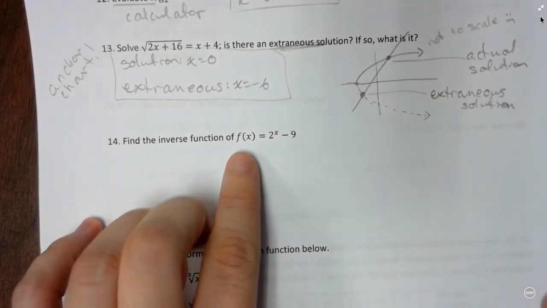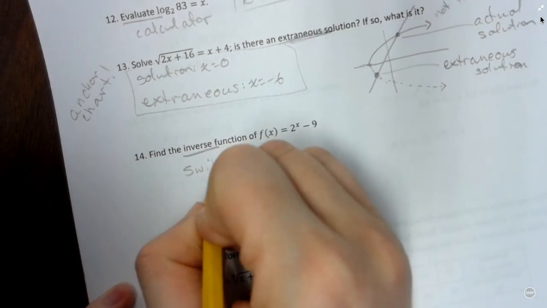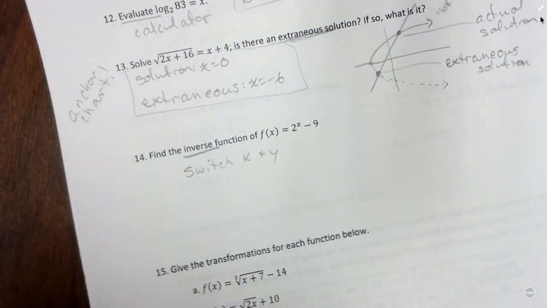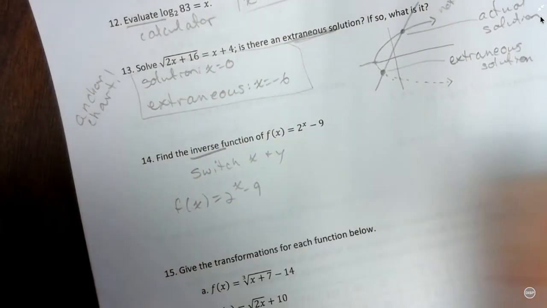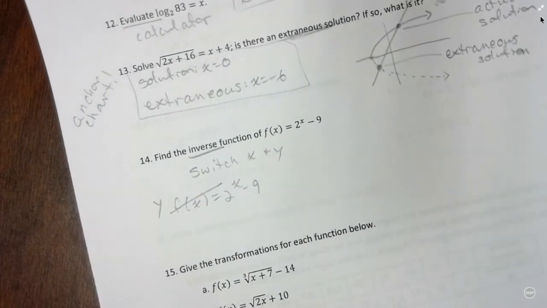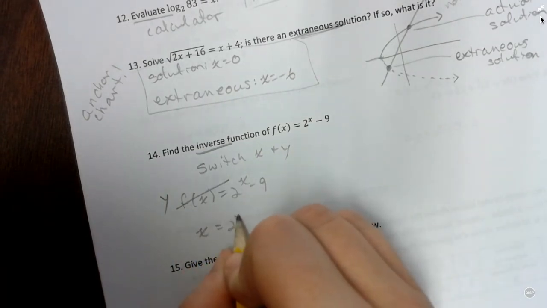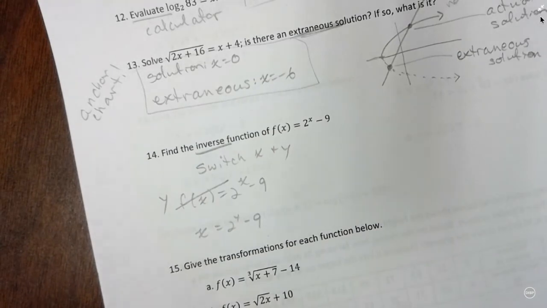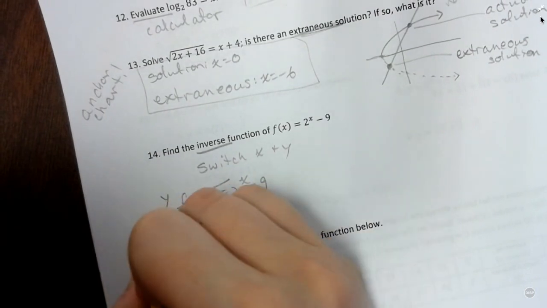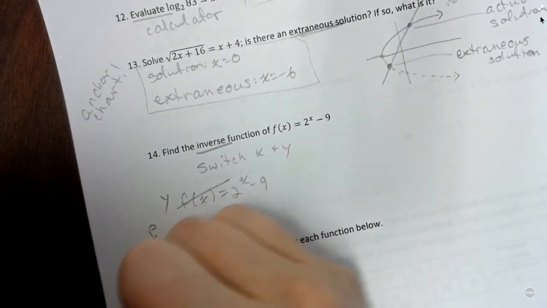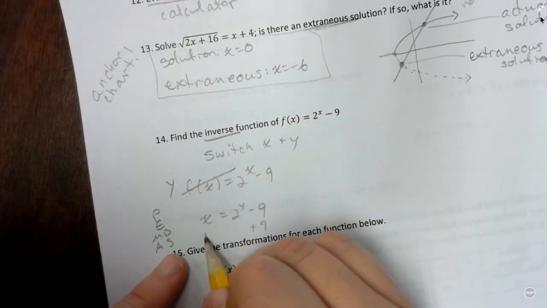14. Find the inverse function of f of x equals 2 to the power of x minus 9. So remember, this means switch x and y. So I've got my function. I'm just going to rewrite it. Now remember, f of x is really y. Okay, then I want to switch x and y. So I'm going to have x equals 2 to the power of y minus 9. And I need to get the y by itself again. So I can use reverse PEMDAS. Can I add or subtract anything to get the y alone? Well, yes, I can. I can add 9 to both sides.